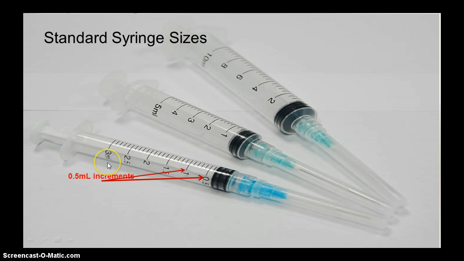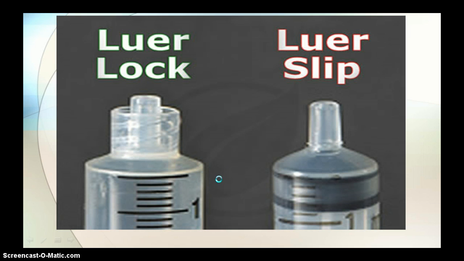The one you'll see most often is a 2 to a 3 mil syringe, and you can see where the increments are on here. Very important that you know and understand these increments, because you'll be using those when you draw up meds. And you can see the difference here: 1 mil, 2 mil, and you can see if I wanted to do something much more tightly controlled, I would be using a 3 mil syringe here, and you can see those increments in 0.5.